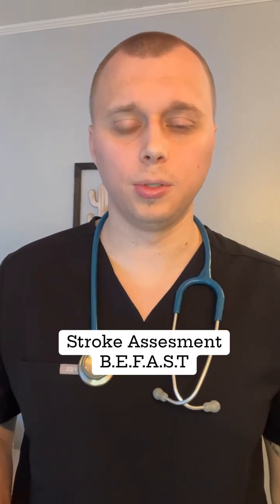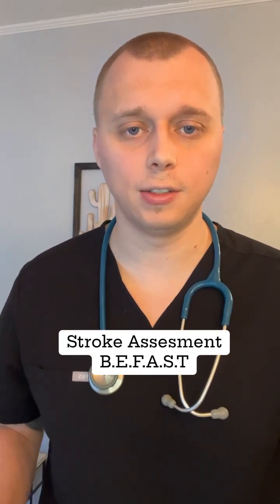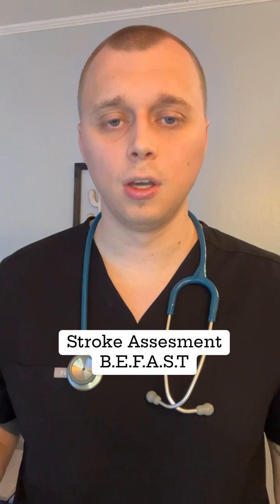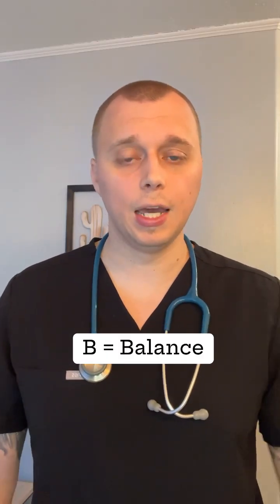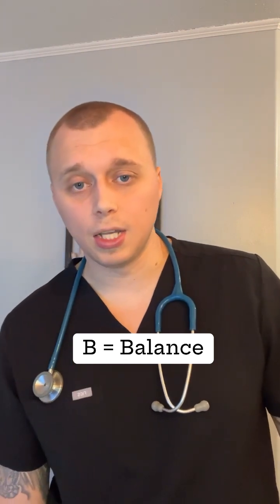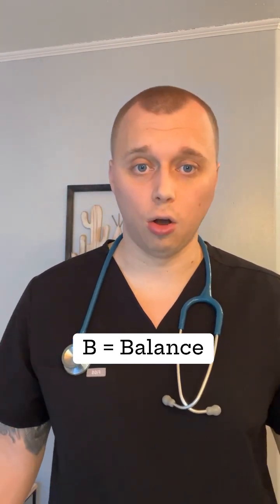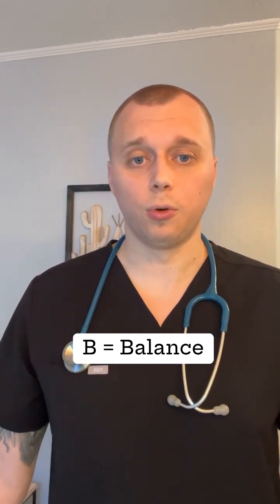Another quick assessment tool you can use for strokes is called a FAST exam, or also known as a B.E.F.A.S.T. So let's cover what those mean. B is for balance, so you're looking for an unsteady gait, if they're walking, if they're leaning to one side, if they can't ambulate at all.